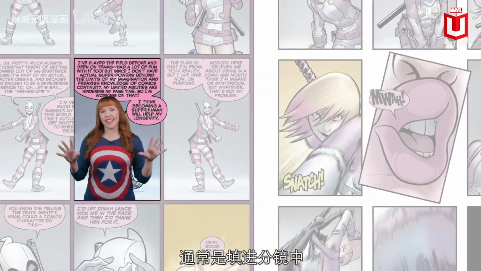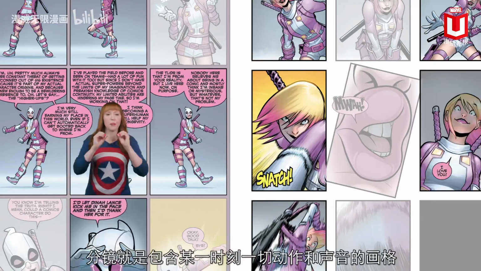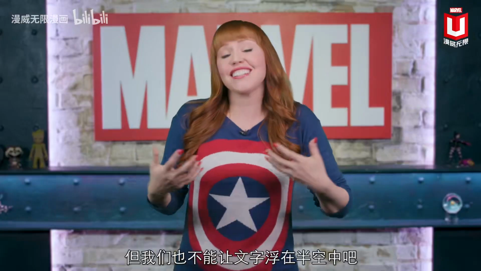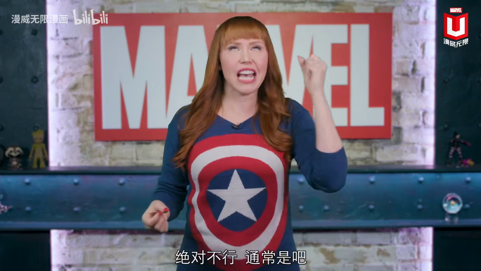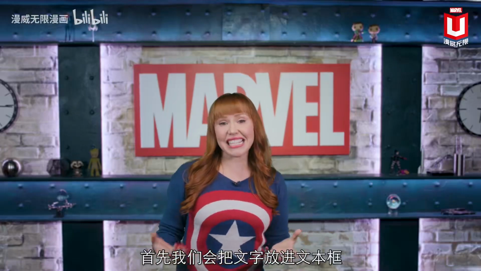But where do the words go? Usually in panels. The panel is this box containing all of the action and sound from a moment in time. But we can't just have words floating around in space, can we? Absolutely not. Well, usually. The first way we contain words is caption boxes.